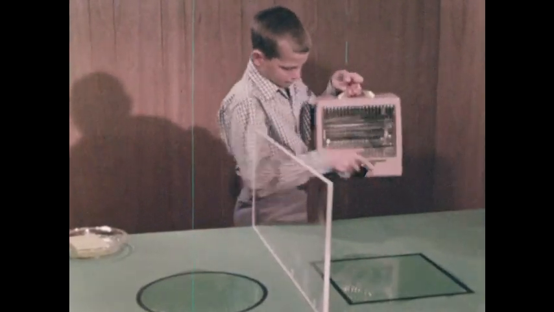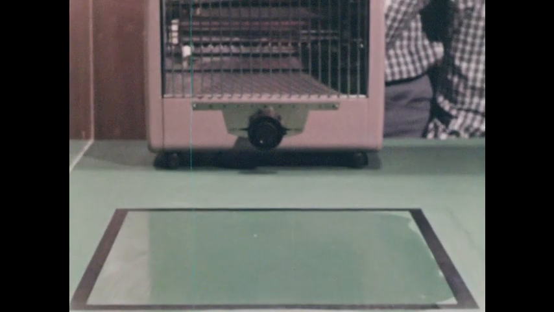What do you think will happen if we turn on an electric heater and aim it at the wet square?